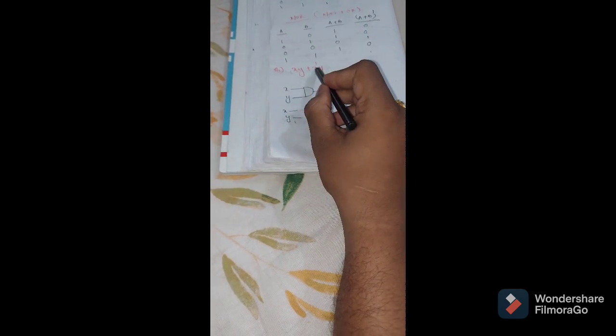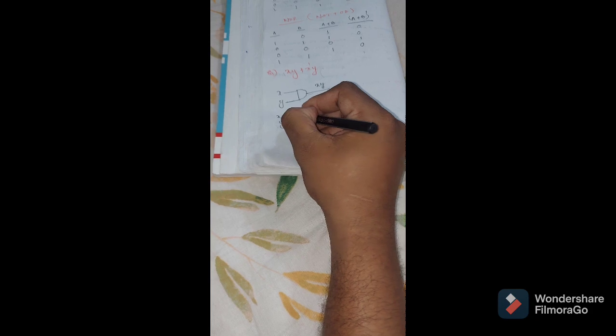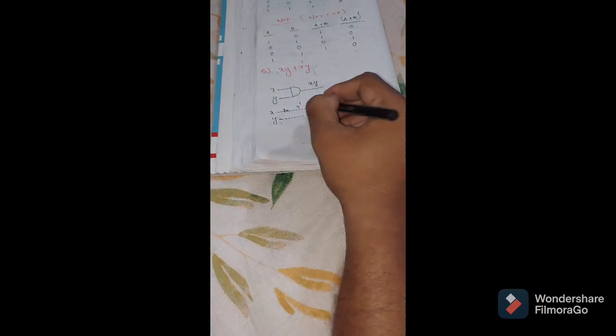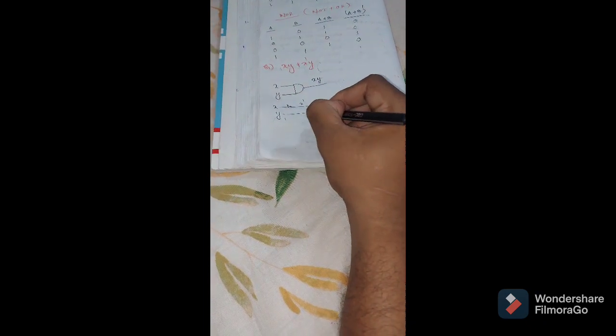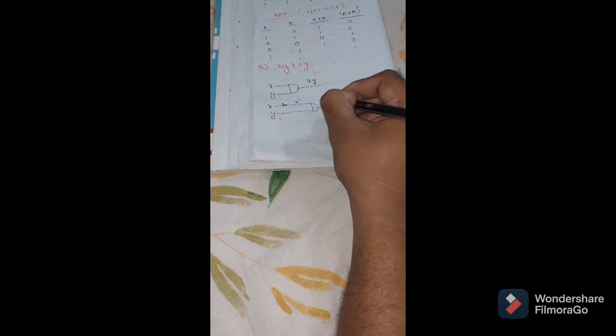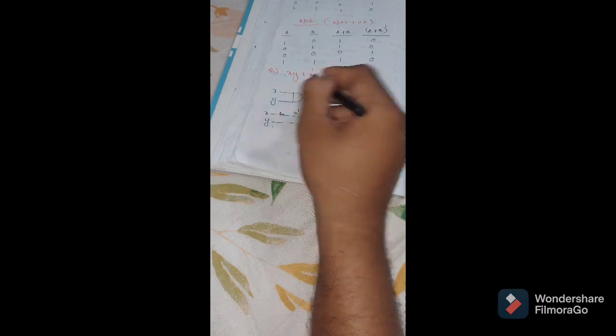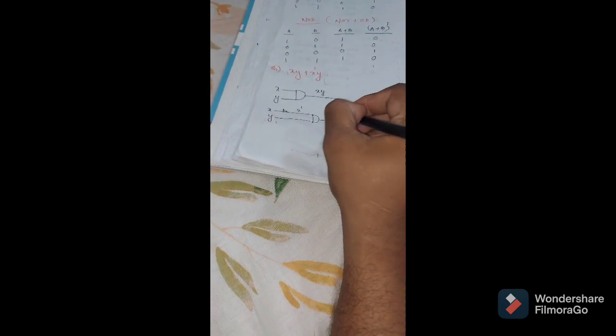Now you have to get x dash. So you have to put an inverter gate on the x. Now what you will get is x dash. Now the y will be simple, and in between that you have to create another AND gate. Now here you will get x dash y. You got xy, you got x dash y, and in between that you have to create an OR gate. Just draw a curve, a curve, a curve, and this is the desired output. So you have to create a logic gate for this.